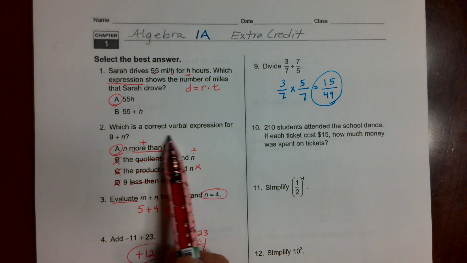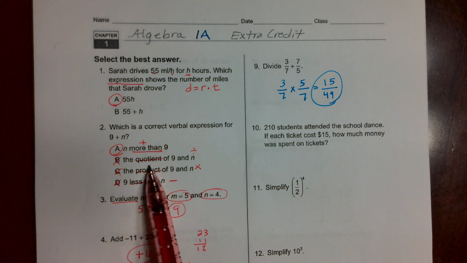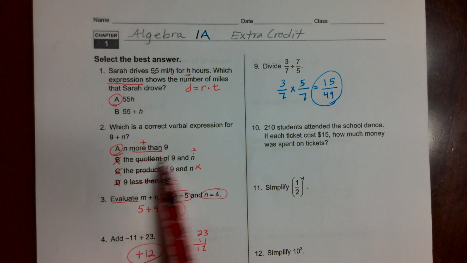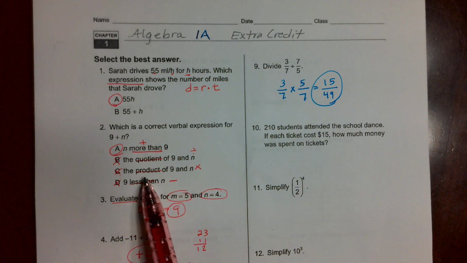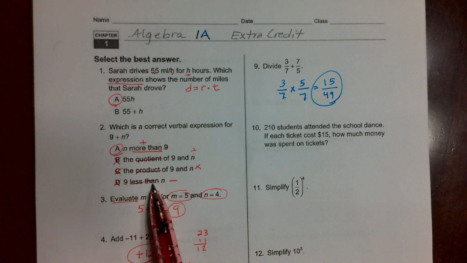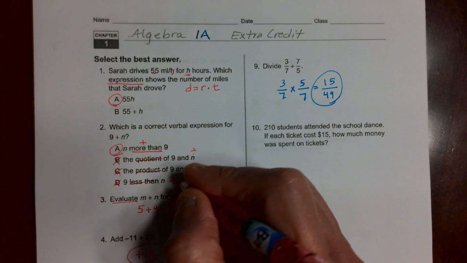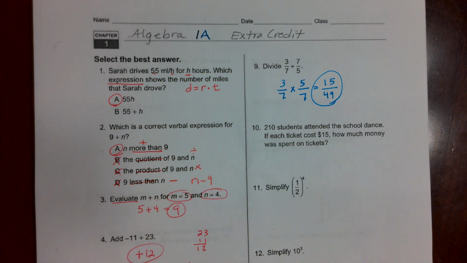Next one, what is the correct verbal expression for this? Okay, and I had gone through saying it can't be quotient. Quotient means divide. It can't be product. Product means multiply. And it can't be less than, because less than is subtraction. 9 less than n would be 9 minus n.